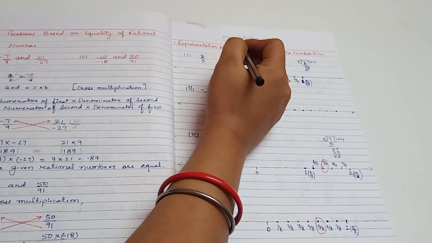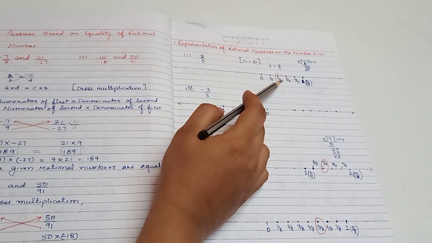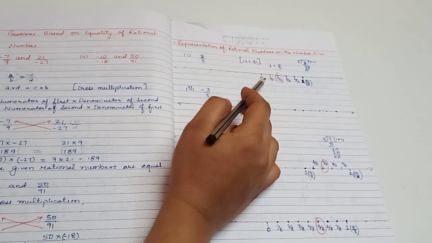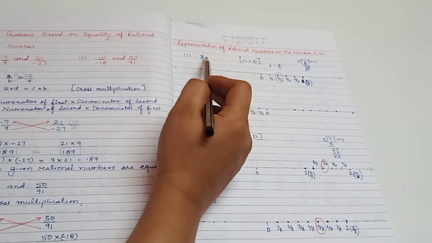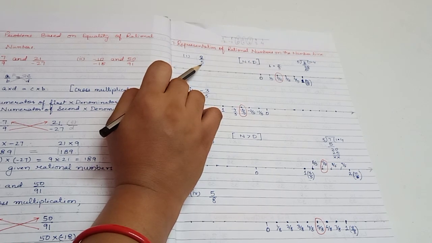It is very easy for you people to say that 0, 1, 2 are lying between -1 and 3. But when coming to rational numbers, it will be difficult for you. So how to make it simpler? See, first of all, you need to see whether it is a positive rational number or a negative rational number.